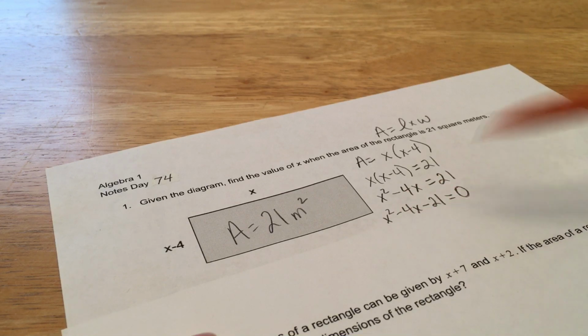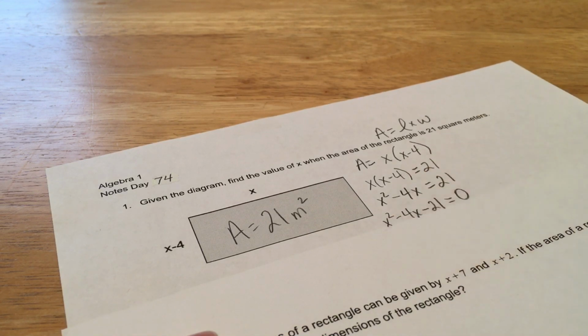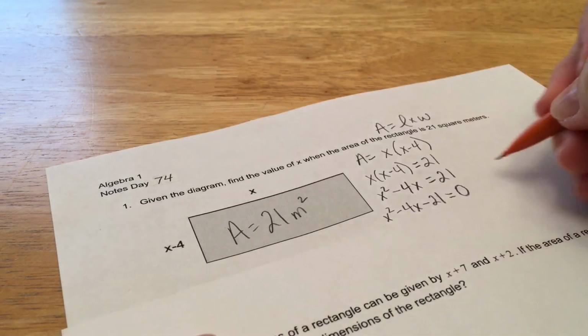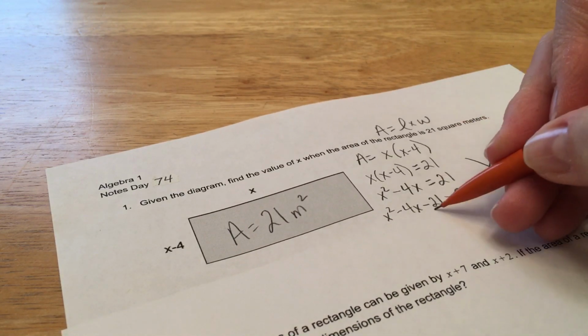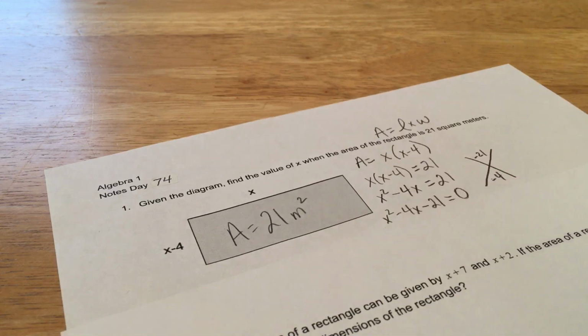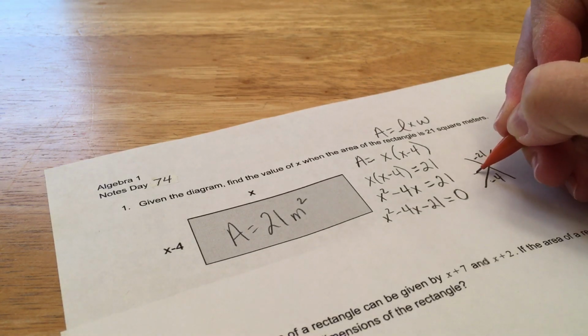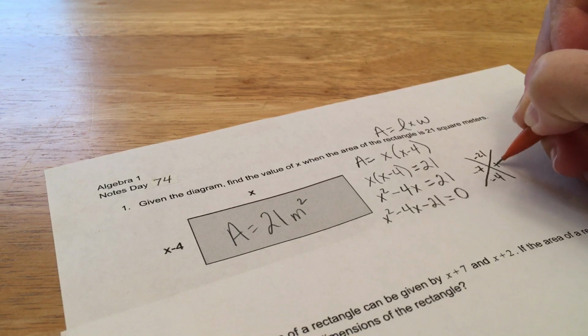We have to look at, do we want to use factoring? Do we want to use the quadratic formula? Well, I always try to factor, especially when this leading coefficient is a 1. So I'm going to try to factor. Negative 21 goes in the top, negative 4 goes in the bottom. So I'm looking for numbers that multiply to negative 21, but add to negative 4. And I'm going to be able to use negative 7 and positive 3.